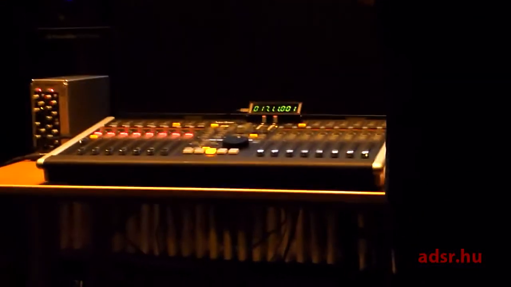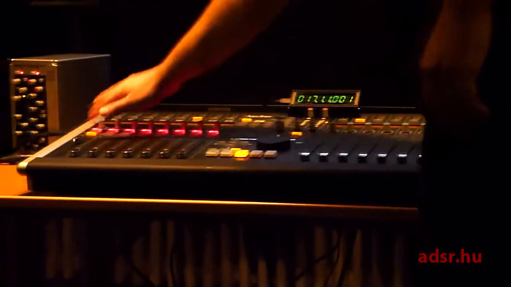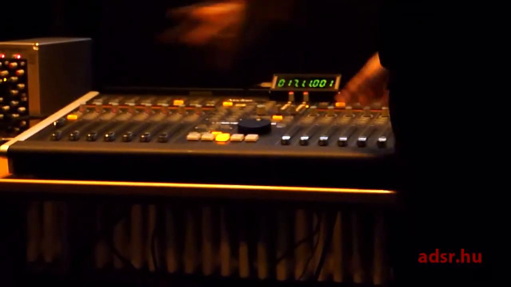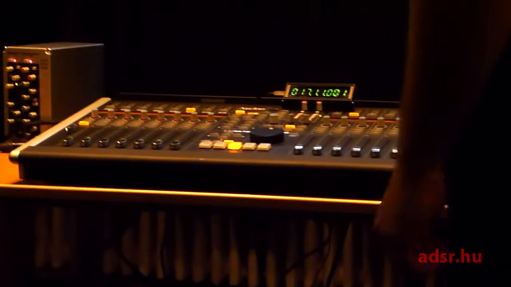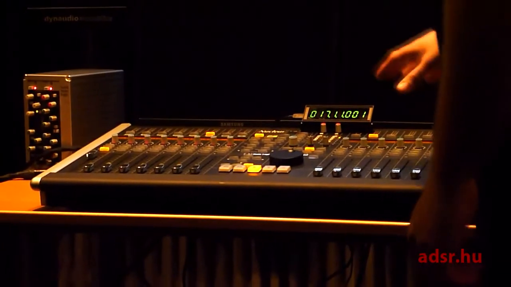The Nucleus has taken the controller part of the Matrix console. 16 faders and transport, and the machine control part. We have buttons that we can customize, just like the Matrix, with our own shortcuts.